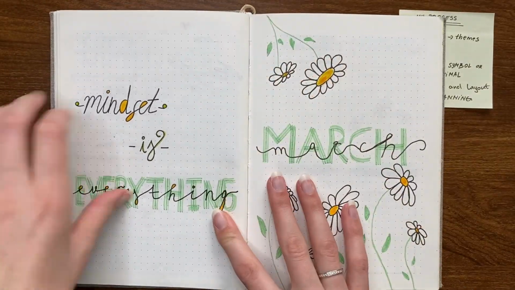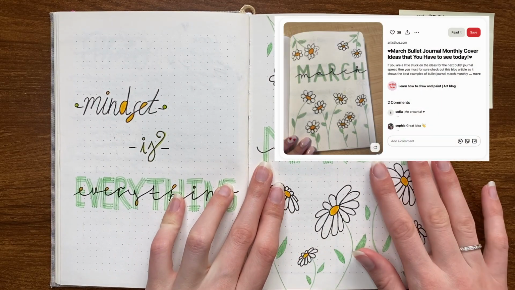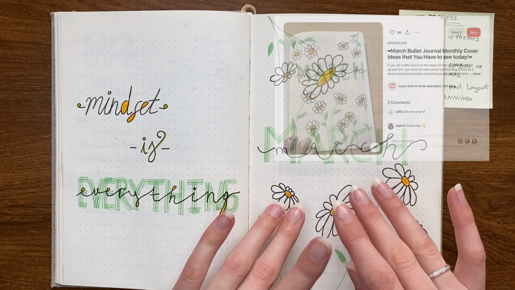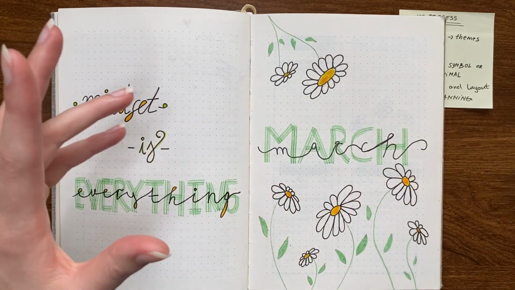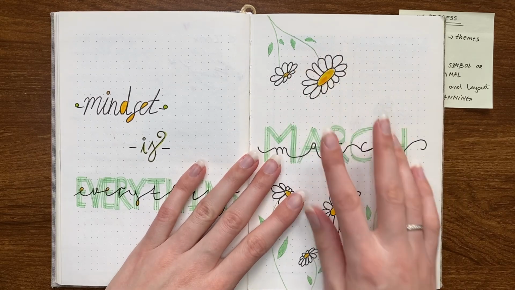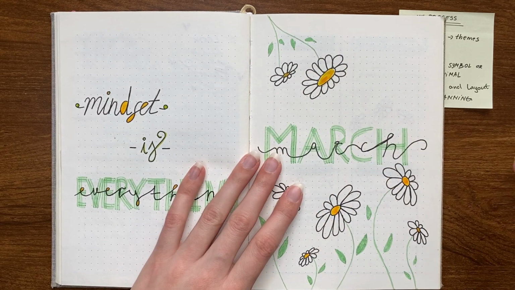Then for March, I was again inspired by someone on Instagram. I will try to find it and pin it here. This is the first spread ever that I felt so great about that I even posted it on my Instagram. This is the oldest spread that you will find on my Instagram.